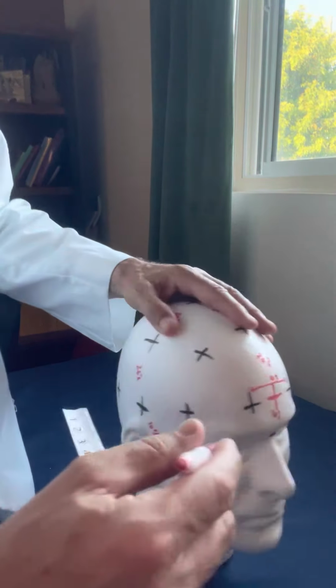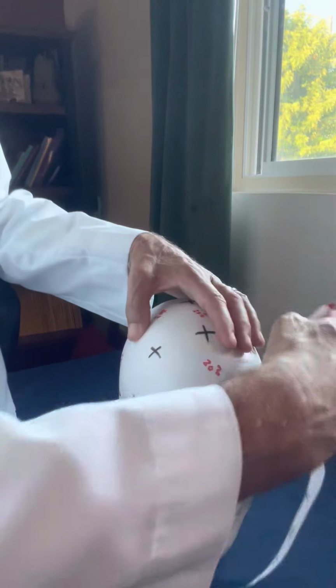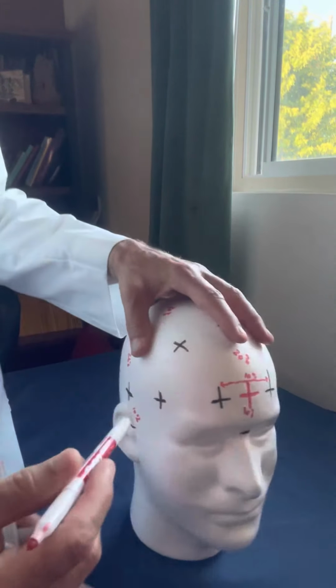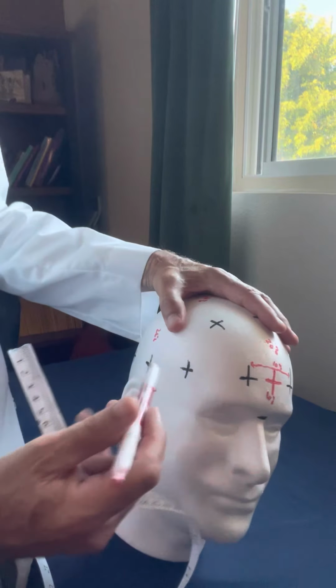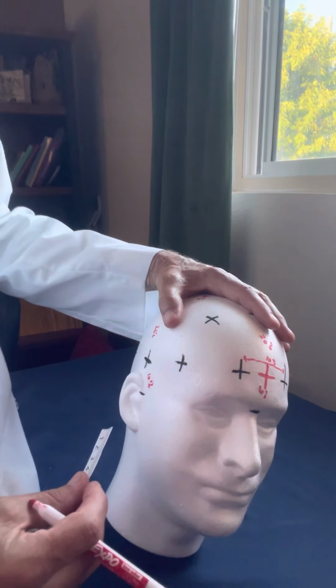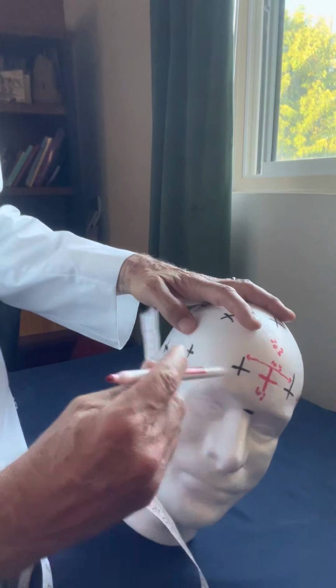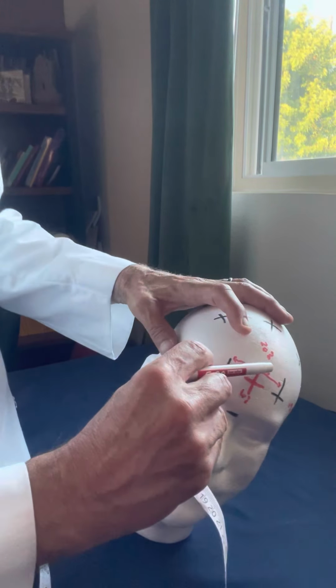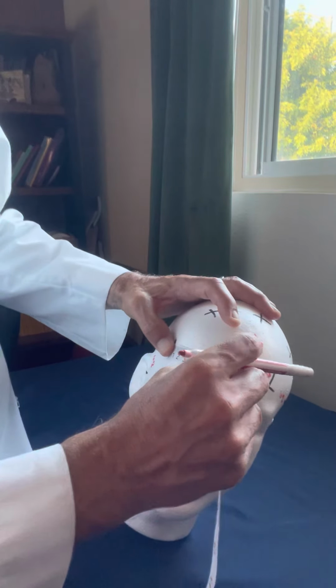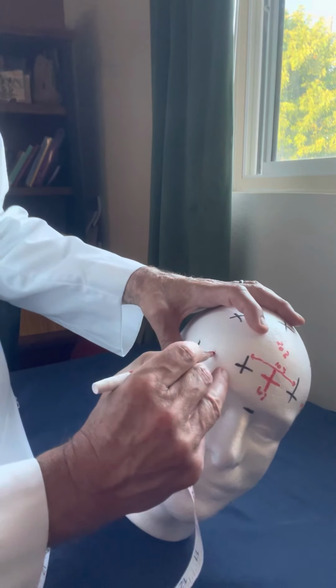Between each electrode on the circumference going around the head, the distance between each electrode is 10% of the circumferential measurement. If we go from FP2 to F8, it should be about 5.5. It's about 5.6, or 10%.